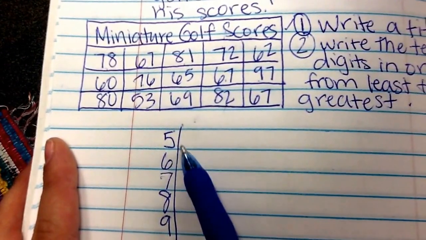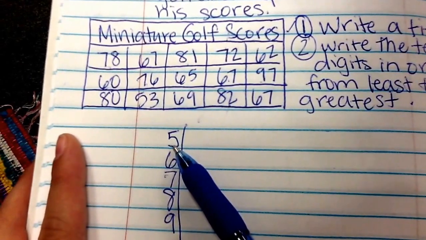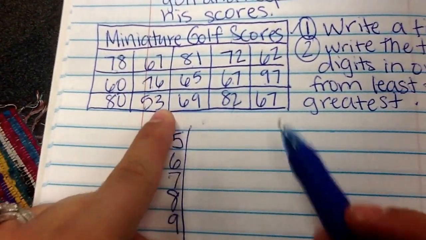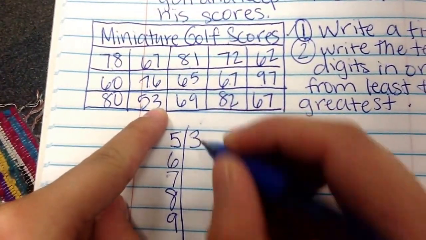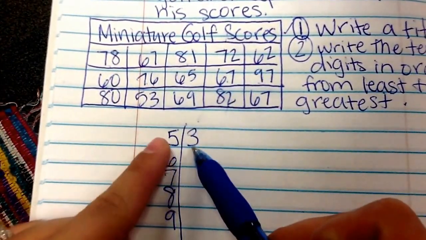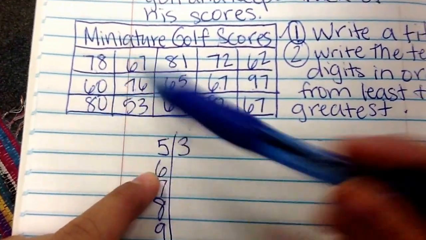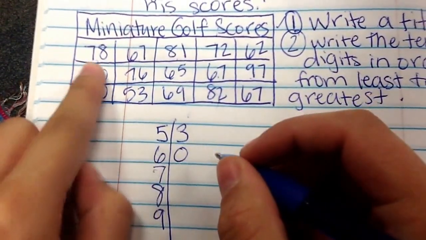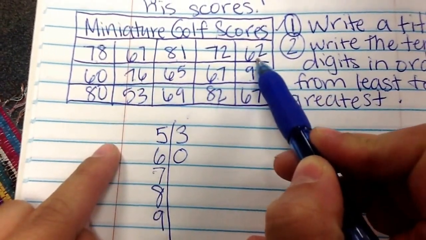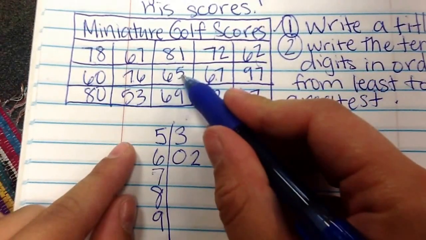Alright, now you're going to write down your tens place over here. We're going to fill in on this side all of our ones digits. So we're going to go to our number that has a 5 in the tens place, which there's only one of them, and we're going to put the ones digit that belongs with it right next to it. Alright, there's no other 5s, there's no other 50s, so we're just going to leave 53. Next, let's find our lowest digit with a 6. Looks like 60 is the smallest, so we're going to put a 0. Our next digit with the 6 is 62, so we're going to put a 2. The next one I see is 65.